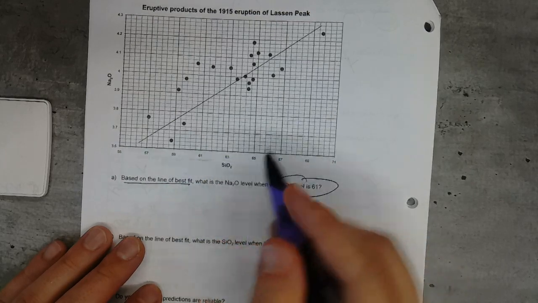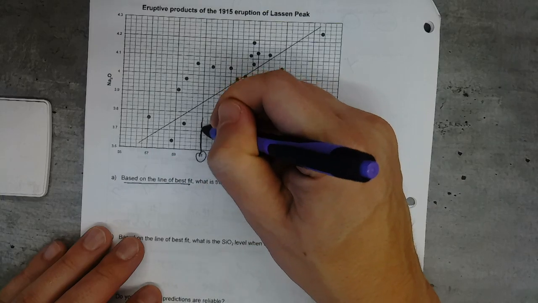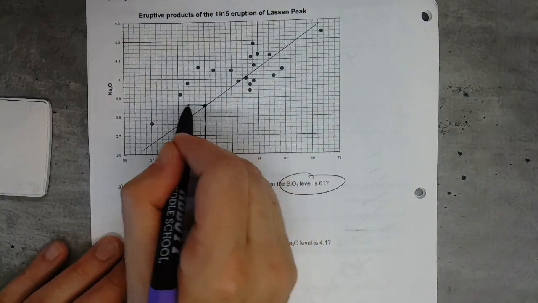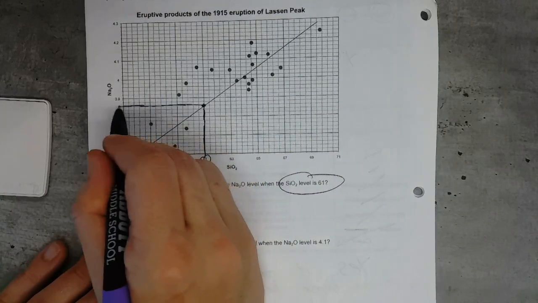So let's look at this over here. When it's 61, I'm going to go straight up. I'm going to stop at the line. Based on the line of best fit, we are not creating new data. We are using that line.